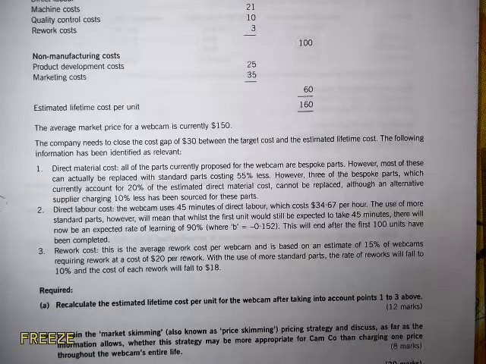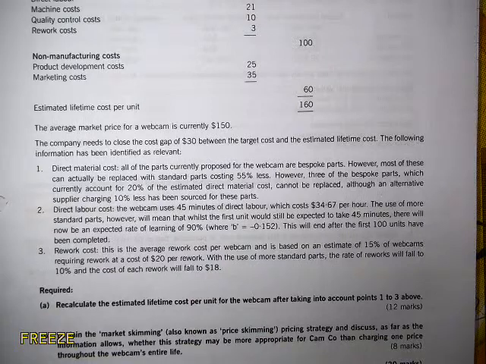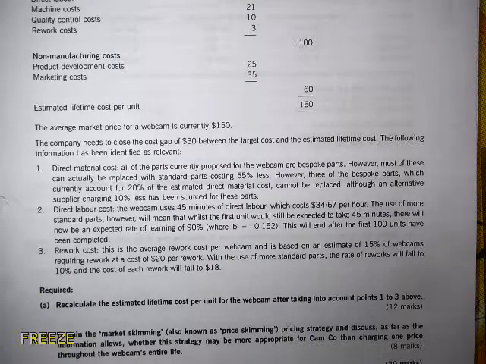Direct labor costs. The webcam uses 45 minutes of direct labor, which costs 34.67 per hour. The use of more standard parts, however, will mean that while the first unit will still be expected to take 45 minutes, there will now be an expected rate of learning of 90%, where b is negative 0.152. And this will end after the first 100 units have been completed. And the rework cost.